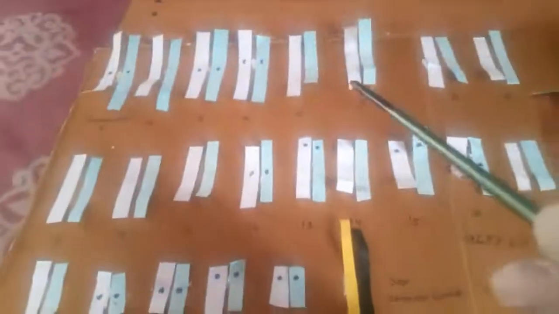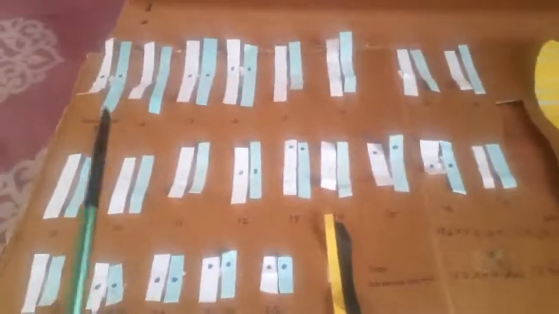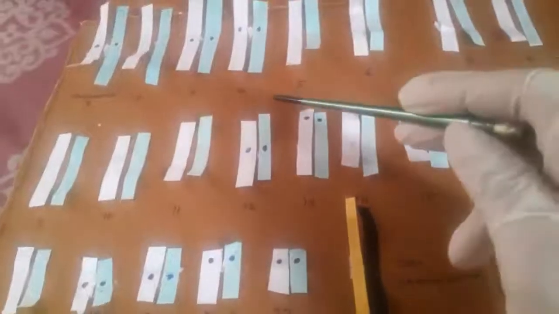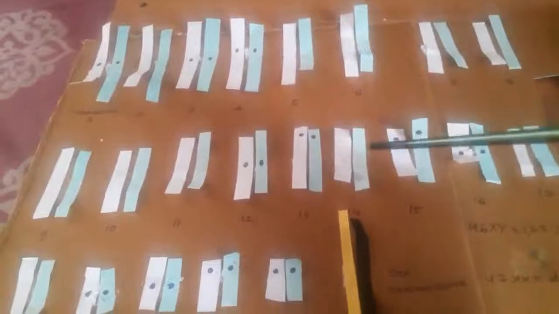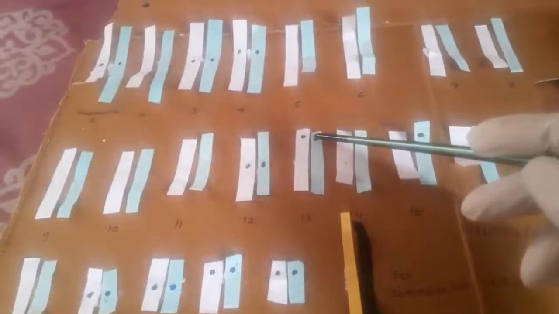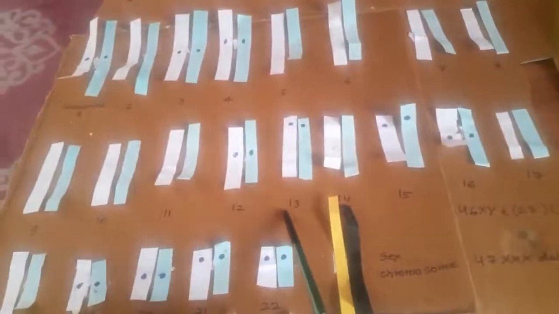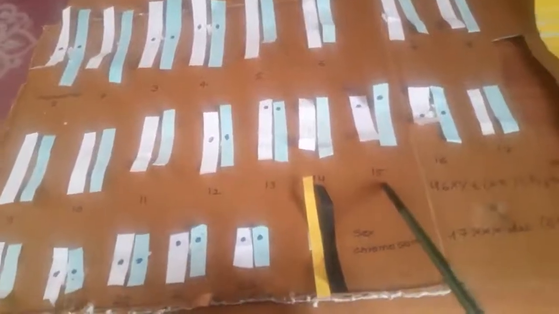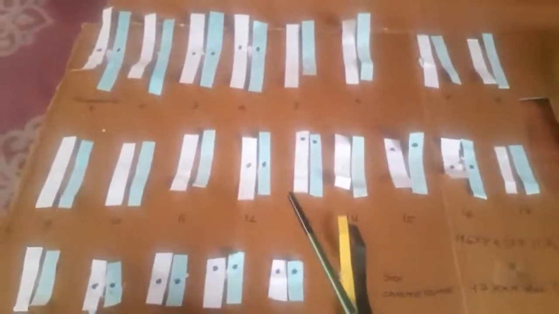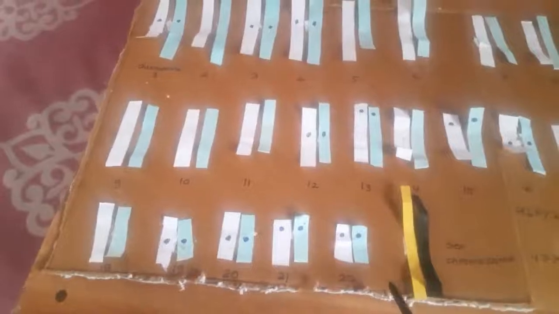Now, what is submetacentric? Near about the middle. Most of the human chromosomes are submetacentric. For example, 4 and 12. Okay. Now, what are the acrocentric? Near about the end, but not at the end. These are 13, 15, 21 and 22. These are the acrocentric chromosomes.